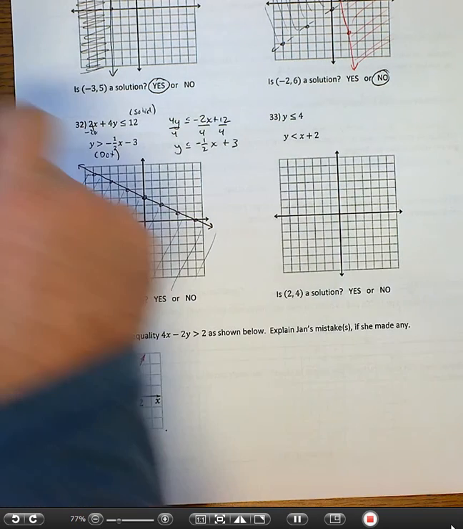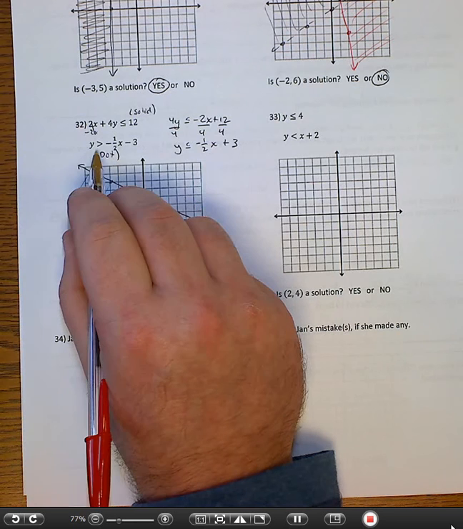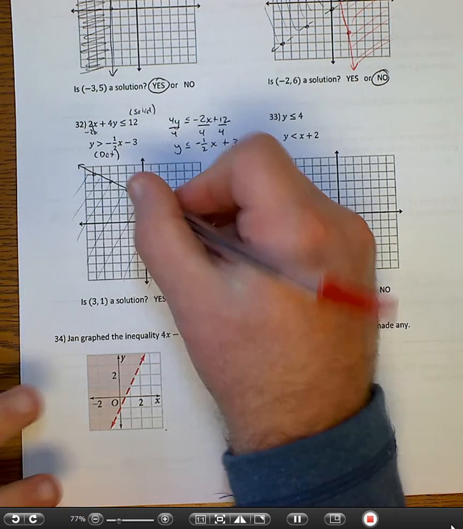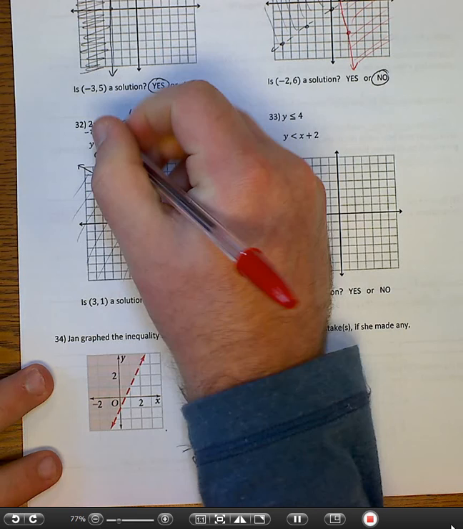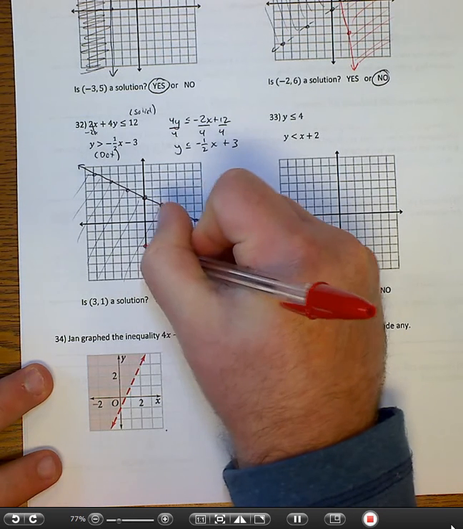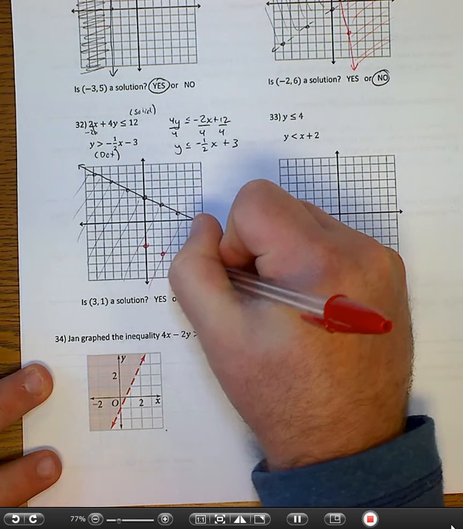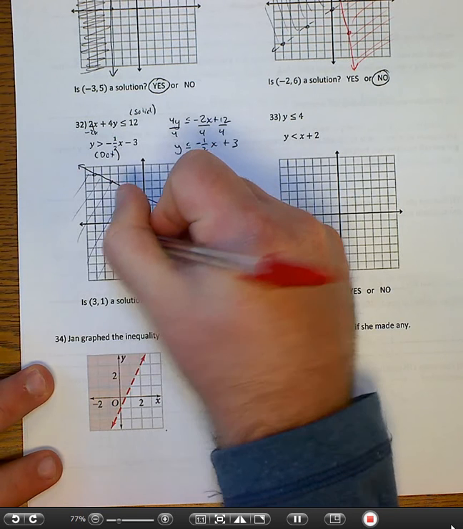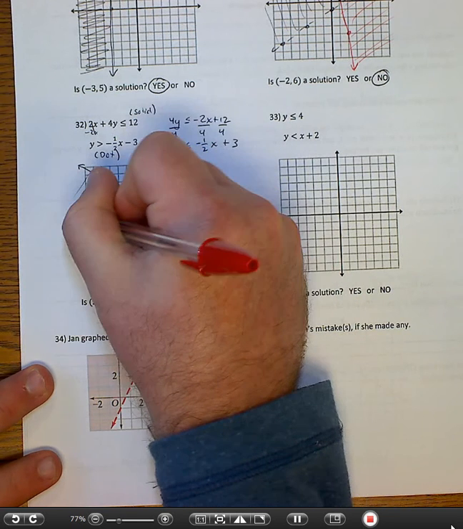Now I'm going to switch to red. Y is greater than negative 1/2 x minus 3. So I'm going to go down to 3. Down 1, right 2. And you should notice that slope is very similar to the first one. And yes, these lines are parallel. But this one's a dotted line.